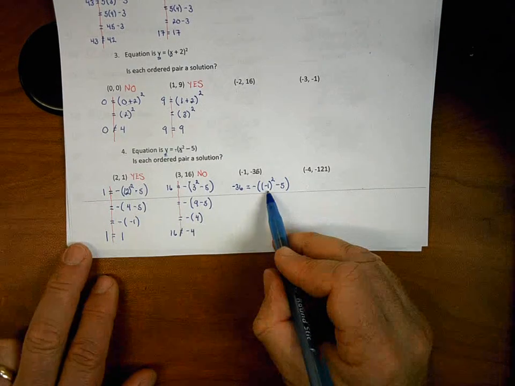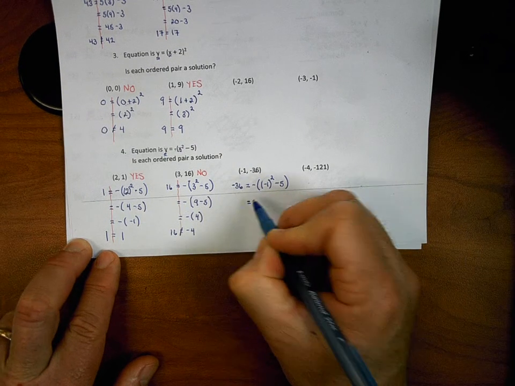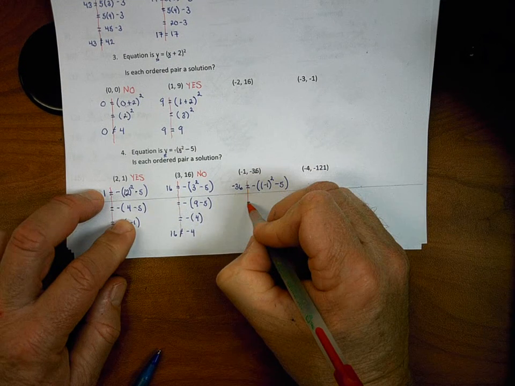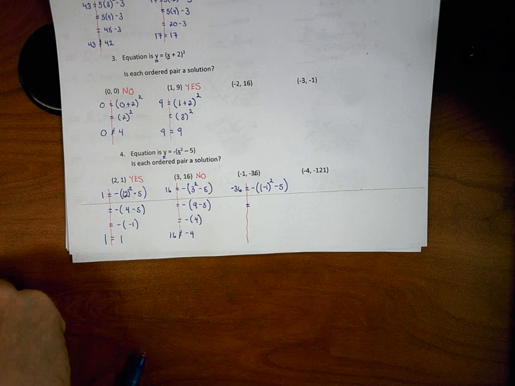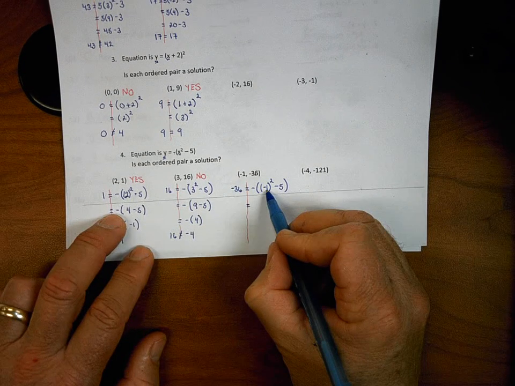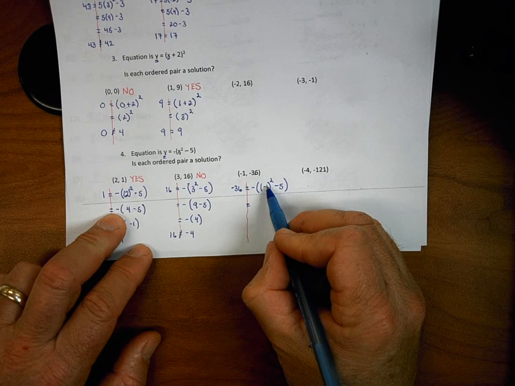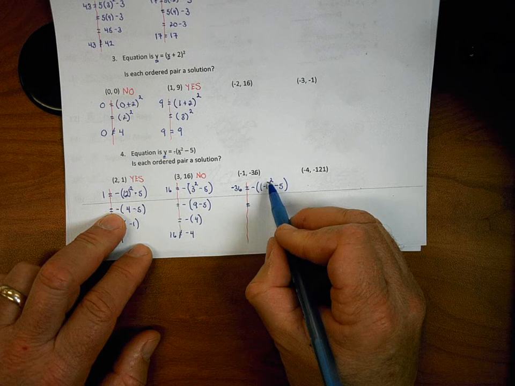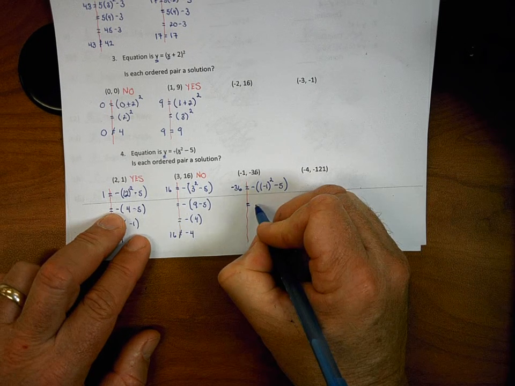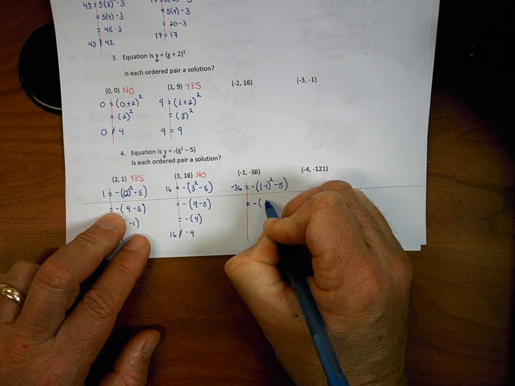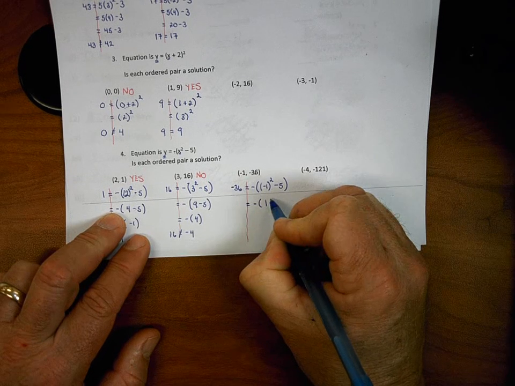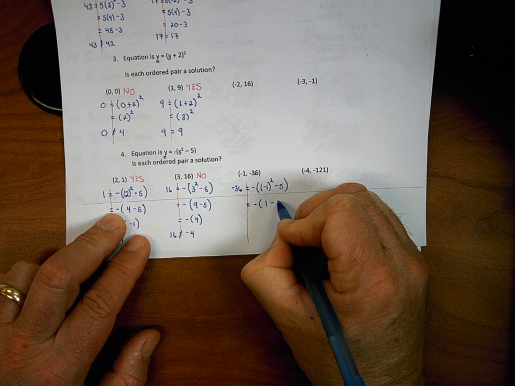Okay, now when we evaluate this equation, the left side of the equation is going to be negative 36. The reason why I put negative 1 inside parentheses is because I have to square it. So negative 1 to the second power becomes positive 1. So evaluating, I get a negative, then a parentheses, positive 1 minus 5.